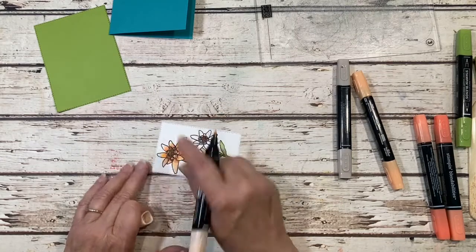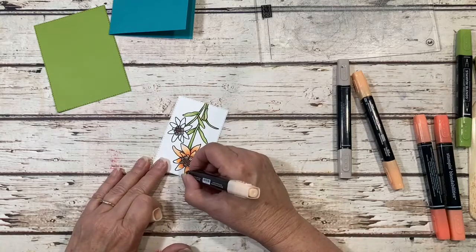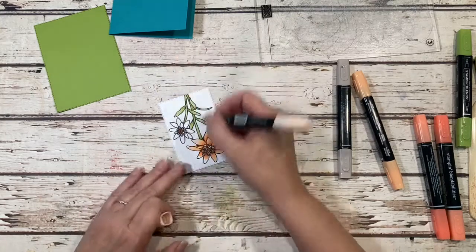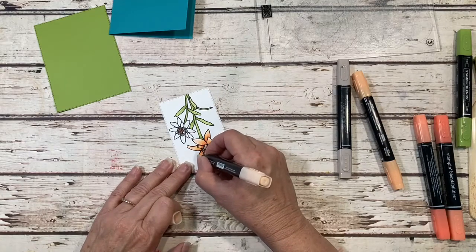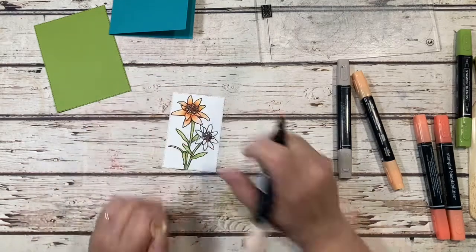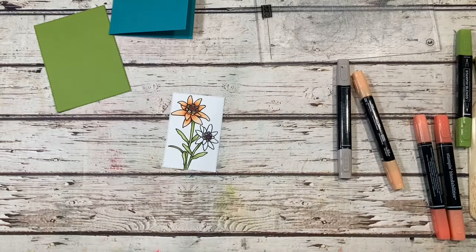There we go. There we have that, a little flower to do. And then we'll put the card together. Okay, so there we go. So I think that turned out really pretty.